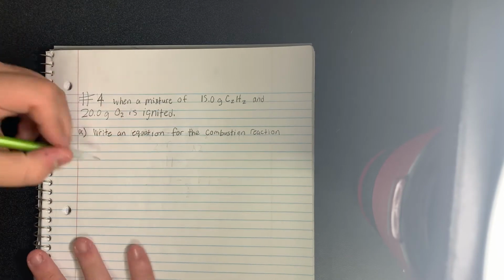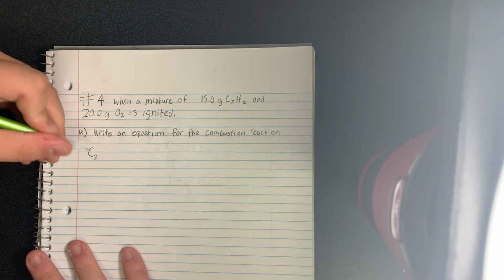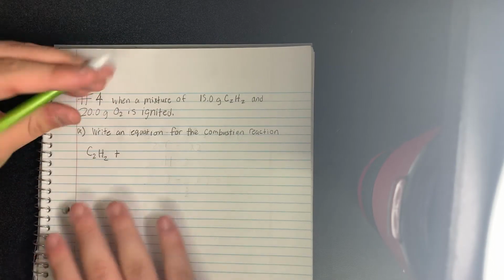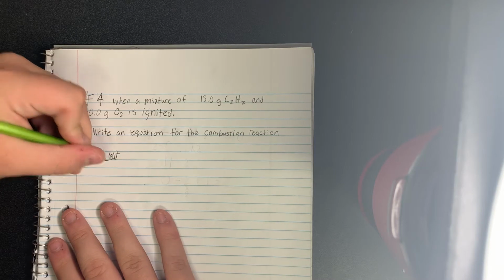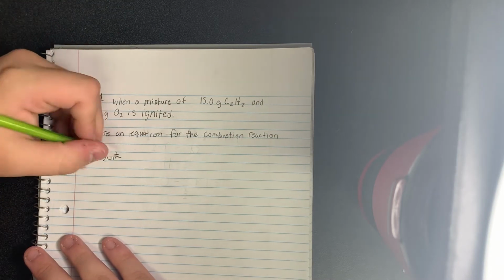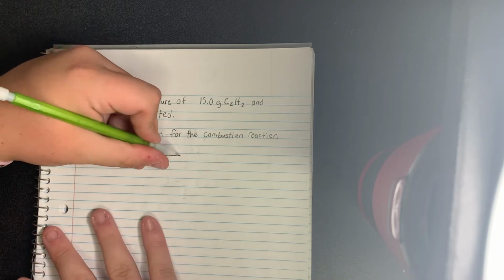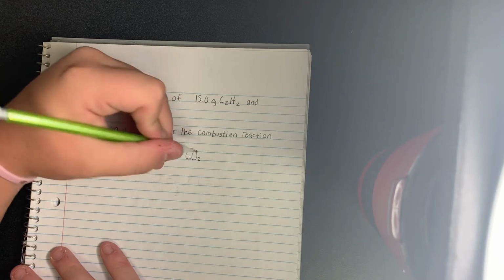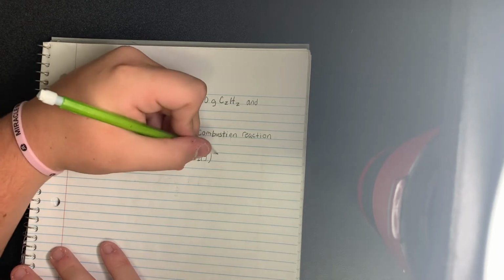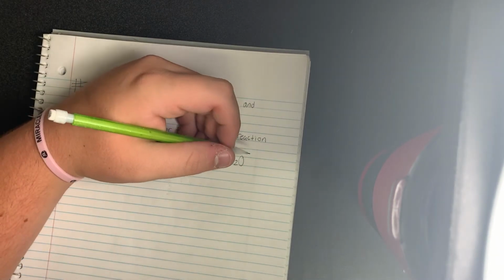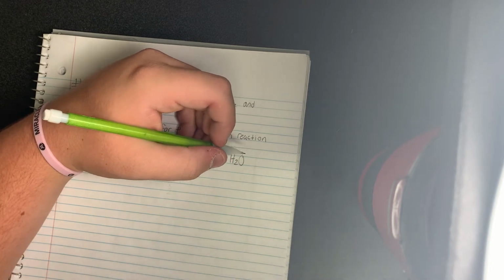Okay, so we're given C2H2, and that's a gas. Make sure we put our states. And we're given O2, which is also a gas. And to find the products, we know if it's a combustion that the products are always CO2 and H2O. So we put CO2, which is a gas, plus H2O, which is a liquid.